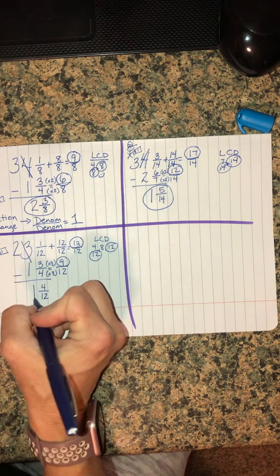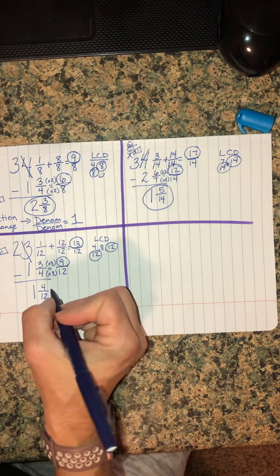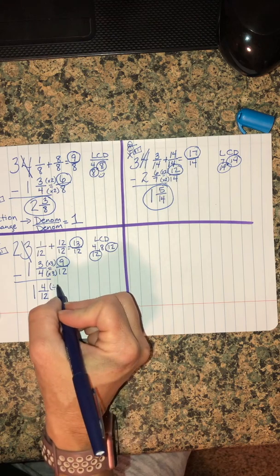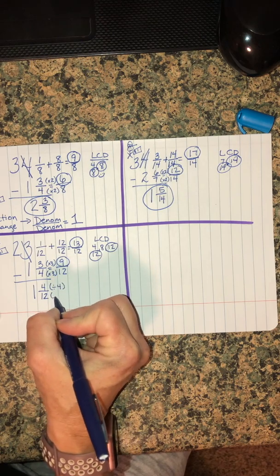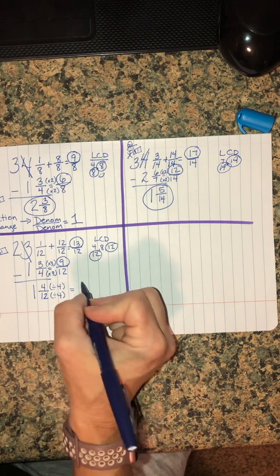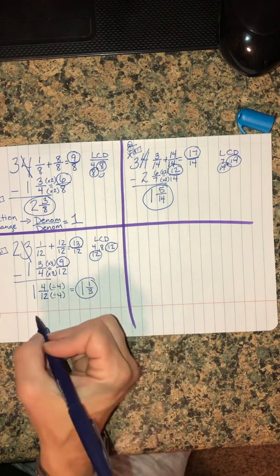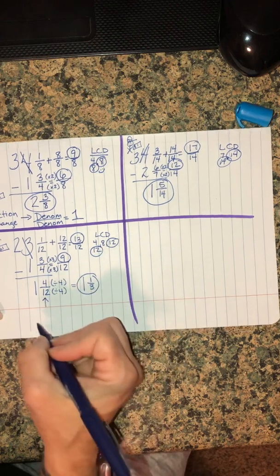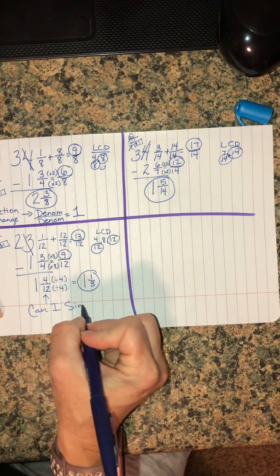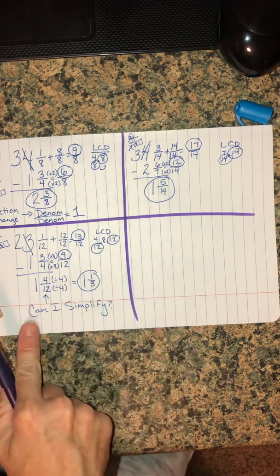2 minus 1 is 1, and I can't say I'm done yet because I've got an even and an even. 4 and 12 can be divided by 2, but they can be divided by 4 as well. 4 is the greatest common factor, and this is equal to 1 and 1/3 simplified. Make sure you always ask yourself, can I simplify? Because that is one of the biggest things you guys miss.